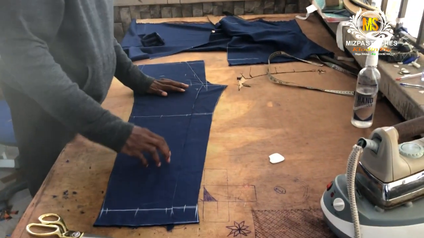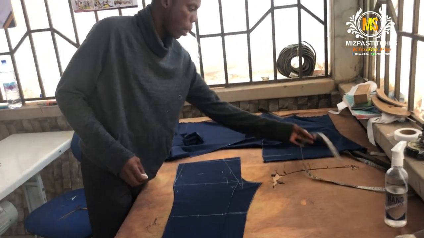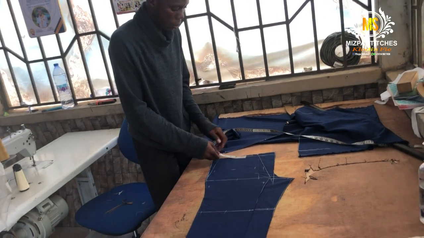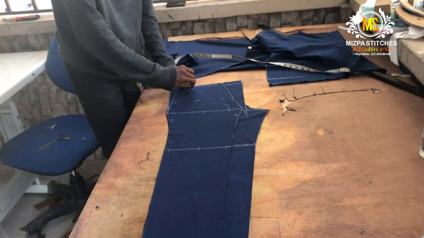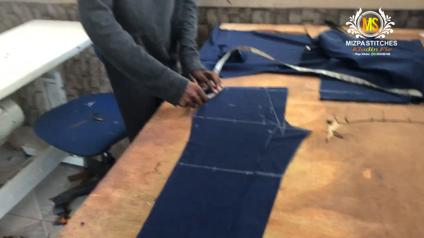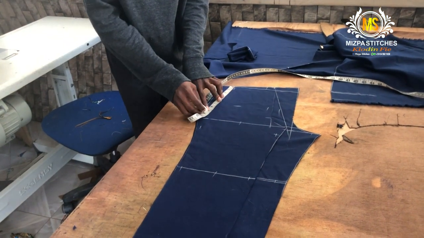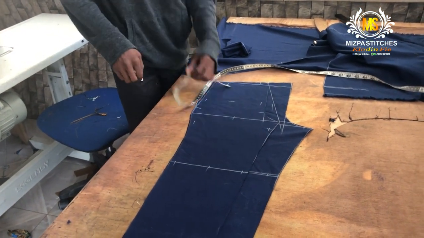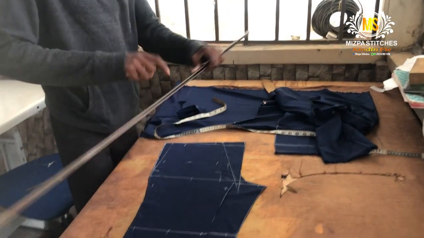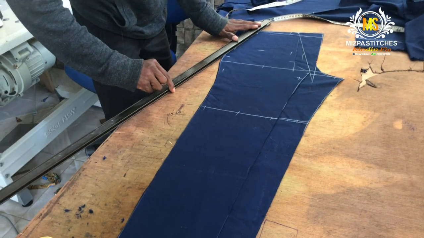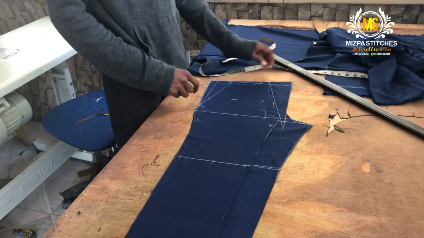We are done with the cutting. For the sake of the beginners, let me give the measurement for the pocket. I make use of 2 inches here on the waistline. Then I will start from the mark and I'll mark 7.5 inches on the side line to get my pocket. This is our side pocket on the front.